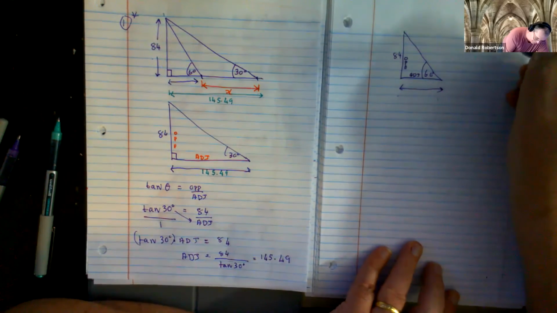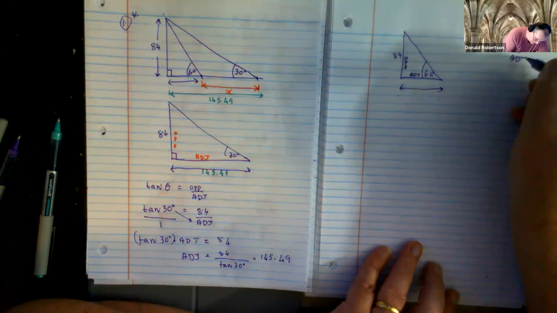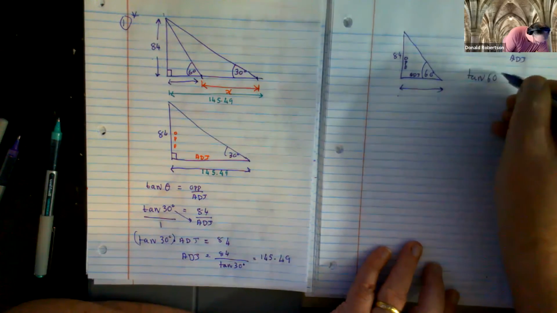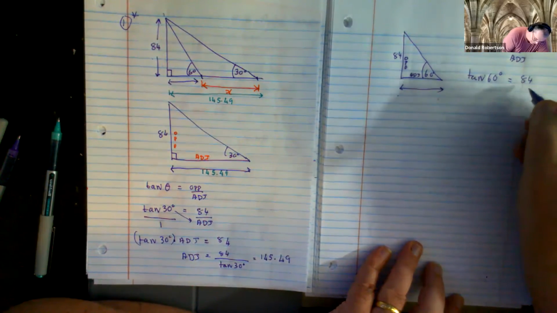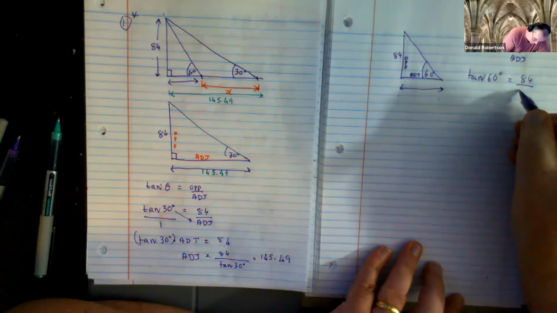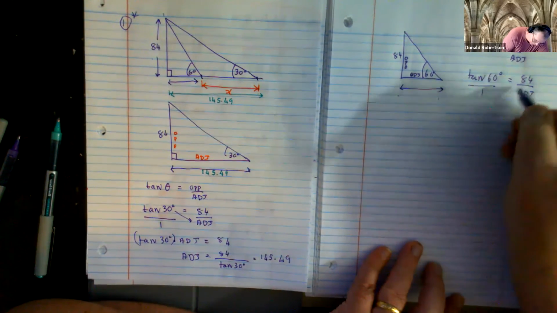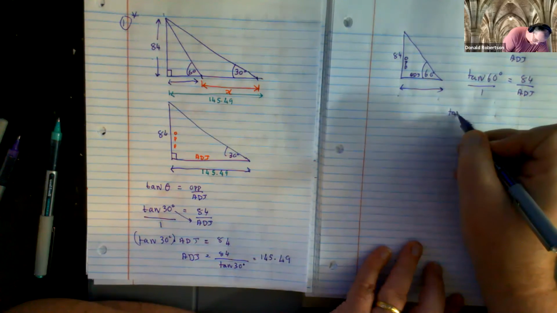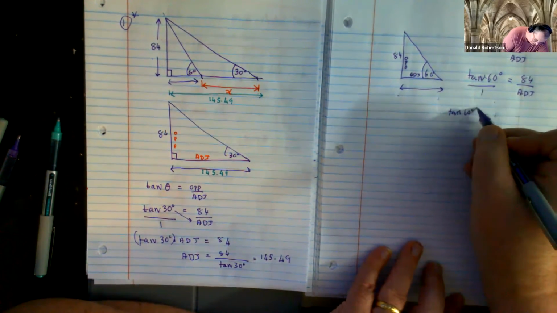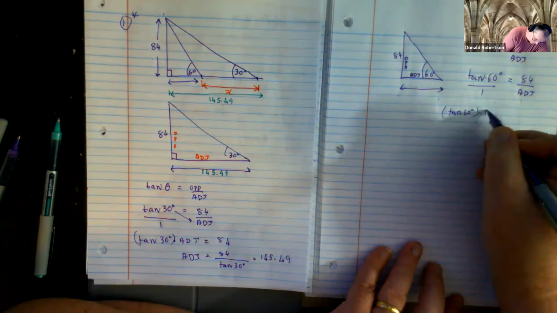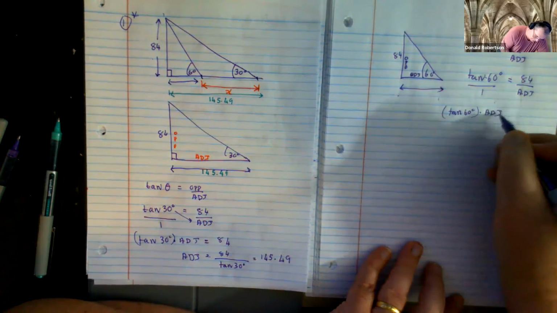So opposite over adjacent. It's going to be the tan of 60 degrees is 84 divided by adjacent. You do the cross multiply. The tan of 60 degrees times the adjacent ends up being 84.